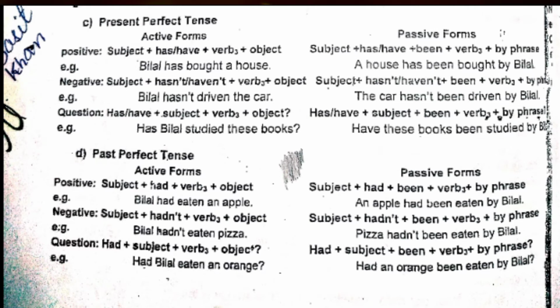Let's move to another tense, the past perfect tense. Positive example is Bilal had eaten an apple. Passive sentence, an apple had been eaten by Bilal. Negative sentence of past perfect tense, Bilal hadn't eaten pizza. Passive sentence is pizza hadn't been eaten by Bilal.